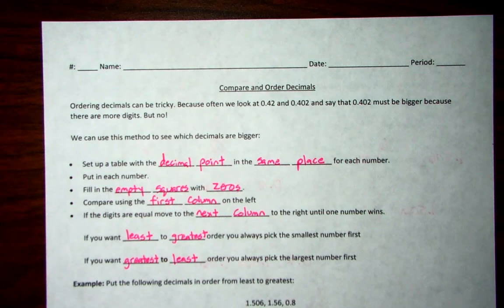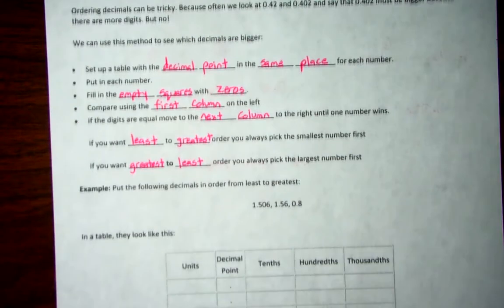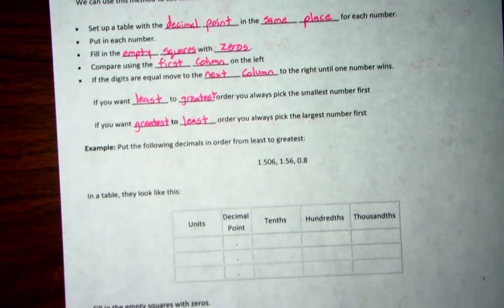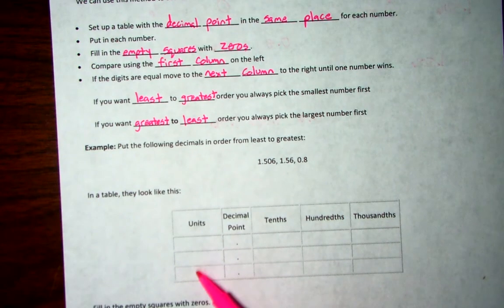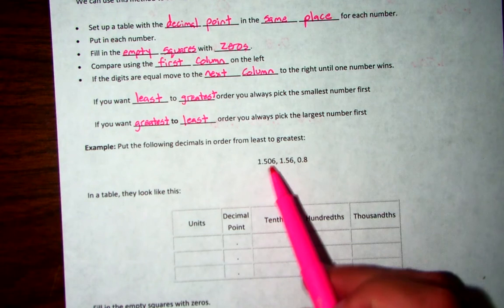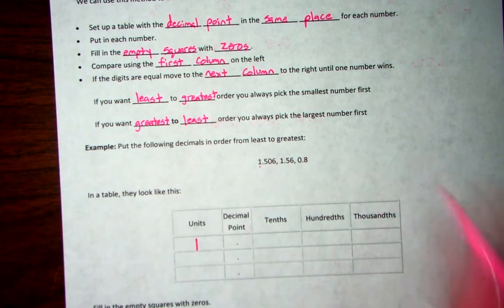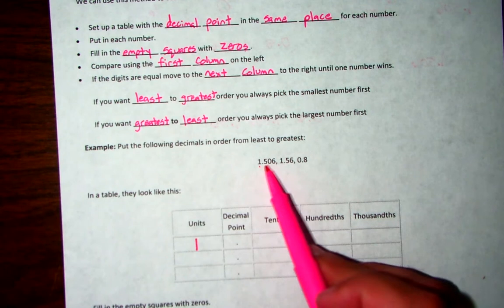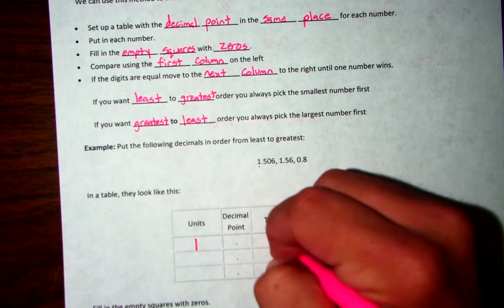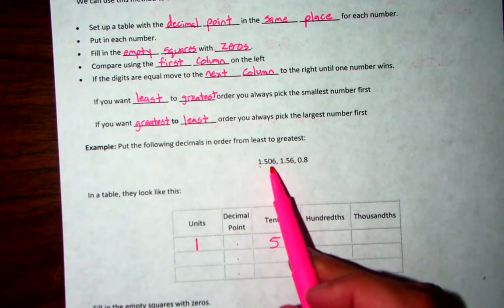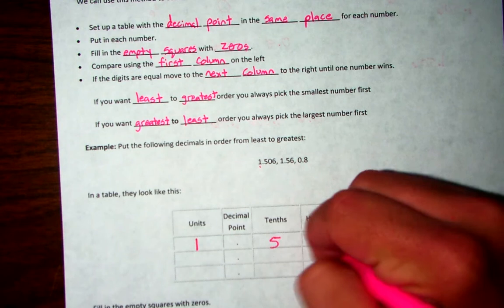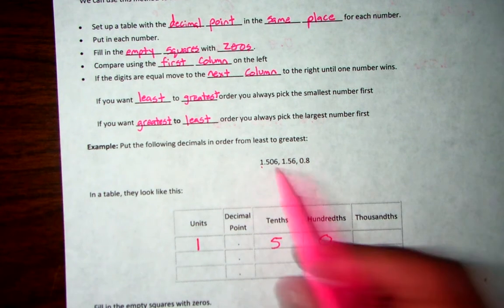Example: put the following numbers in order from least to greatest. Okay, so we're going to start right here with our units. Our units represent our whole number, so the numbers to the left of the decimal. In this case, I have a 1. My tenths place is a 5. My hundredths place is the 0. And my thousandths place is the 6.